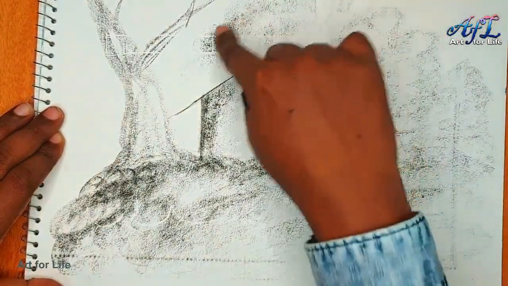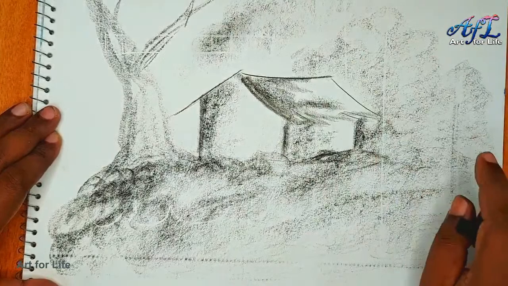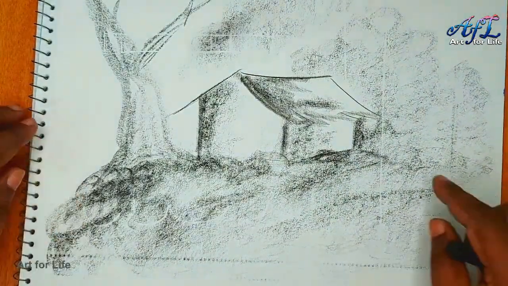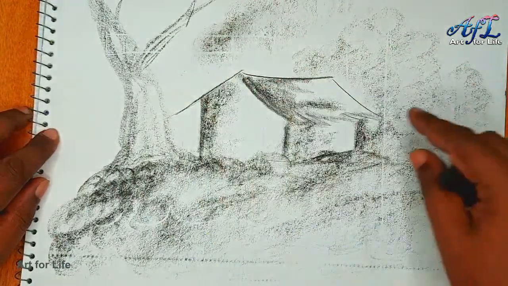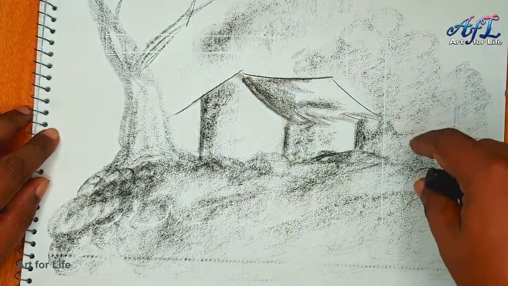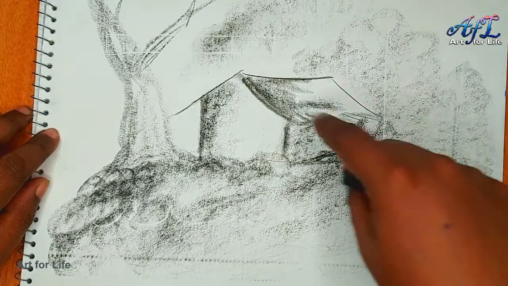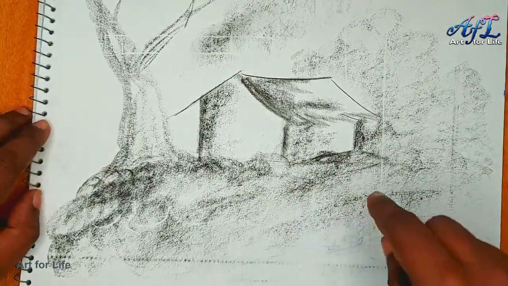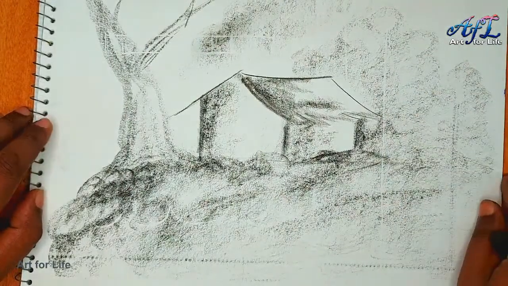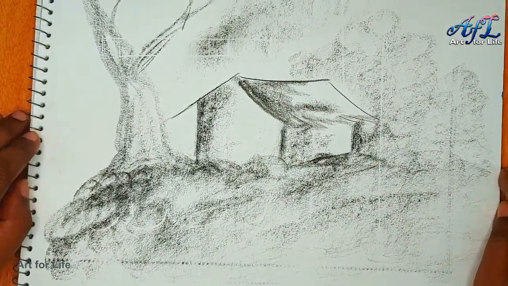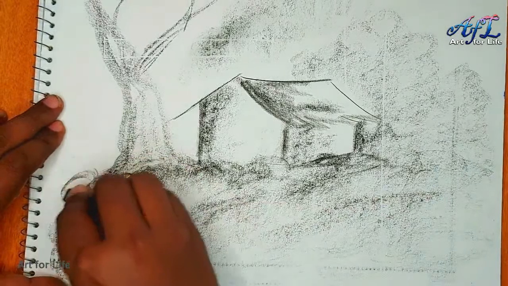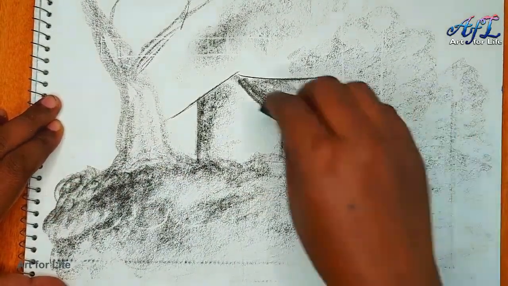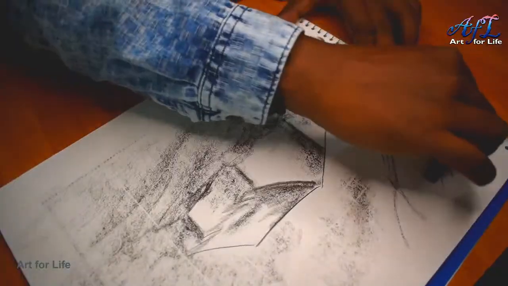So you can do the blending, guys, with fingers. I have kept some paper below. These lines are from our previous drawing, so be careful whenever you draw, because it captures all the previous creases and textures in the paper. You can see some small lines which are from our previous drawing. The basic outline is almost ready, guys, with this.